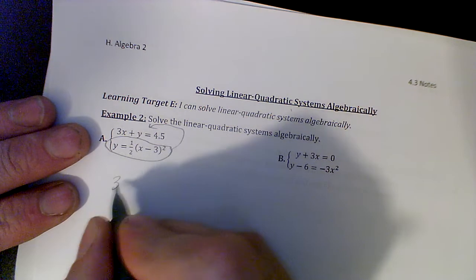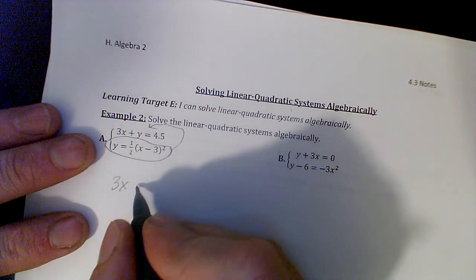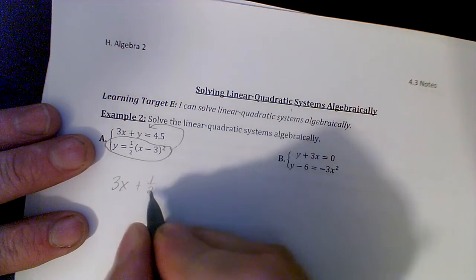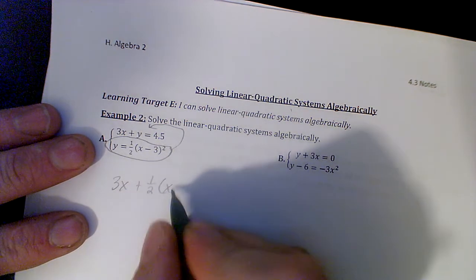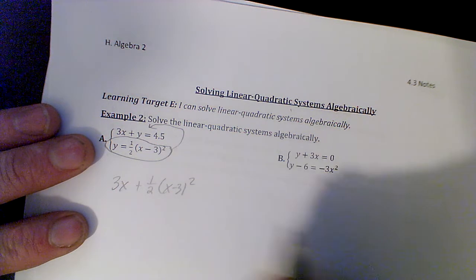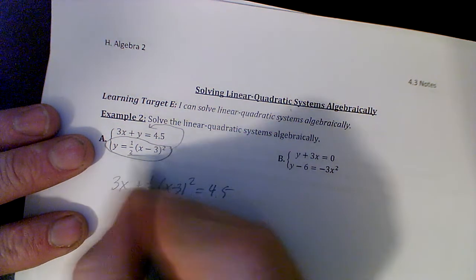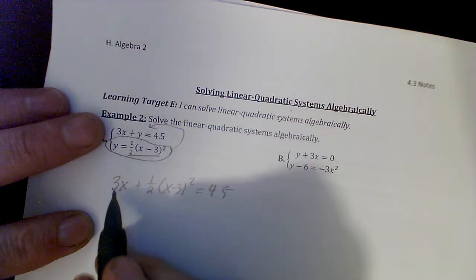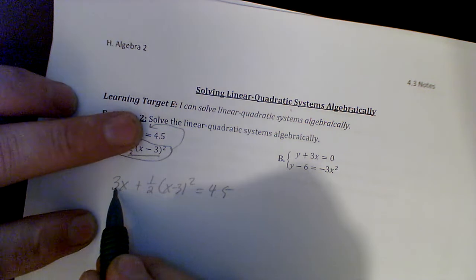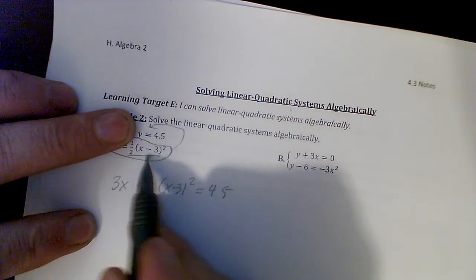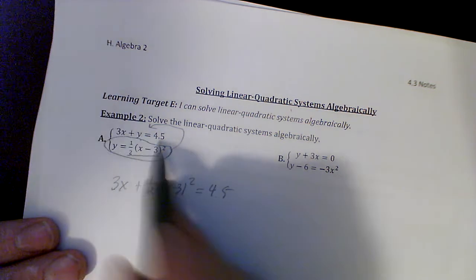So I could say 3x instead of y. I'm going to say plus 1/2 (x minus 3) squared equals 4.5. So all I've done is I've plugged this in for the y in that equation. There's my 3x. Instead of y, I plug in 1/2 times (x minus 3) squared. And then I finish up equals 4.5.